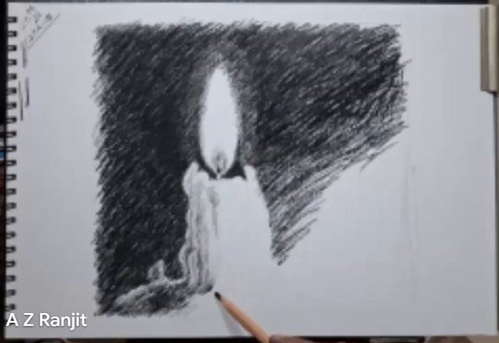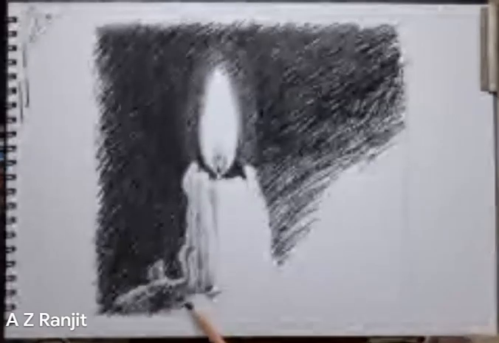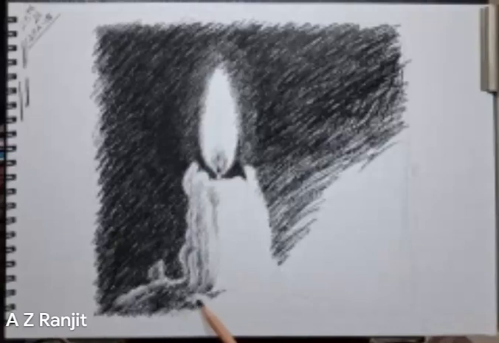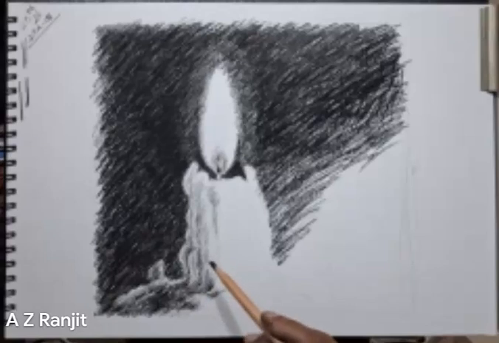We are showing only 1 perspective, so you will want to show a very good perspective drawing. Whatever you think is your good perspective drawing, you can show that. So 1 perspective drawing, and 1 light and shade you have done.